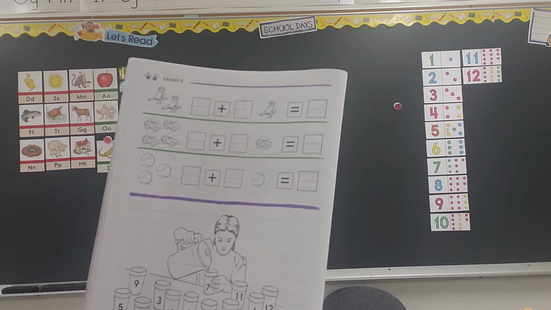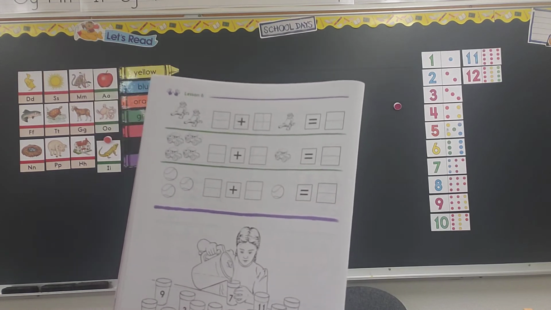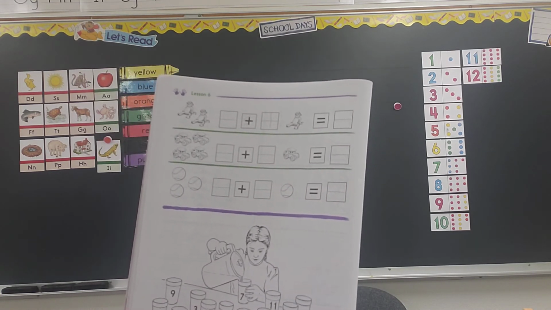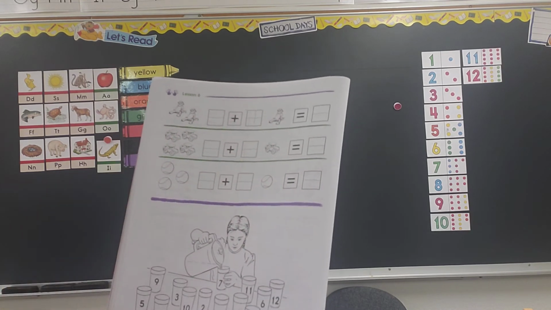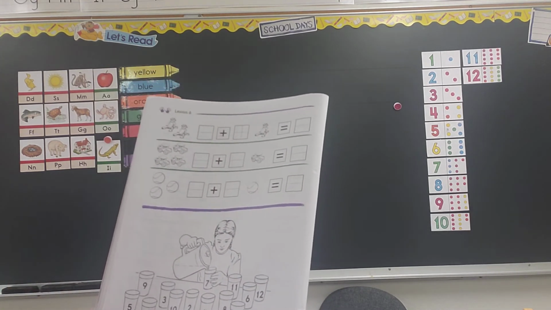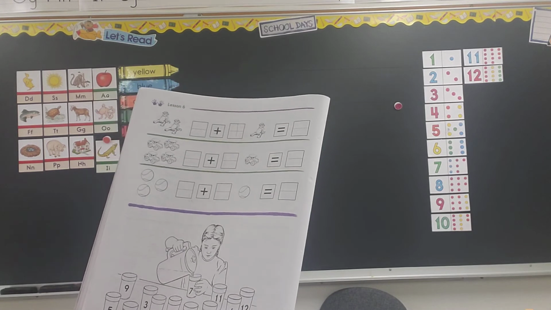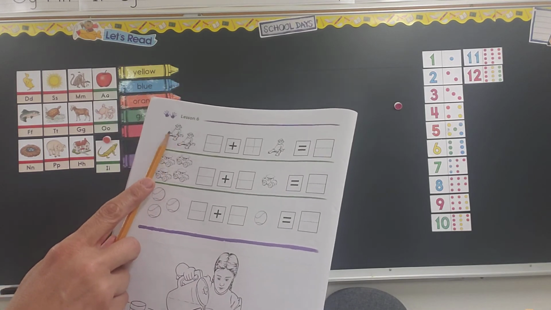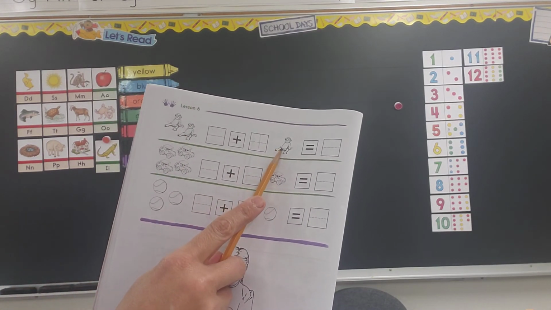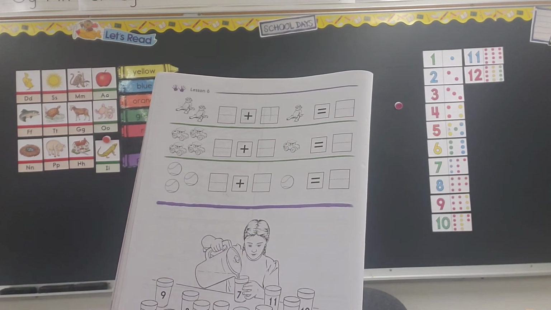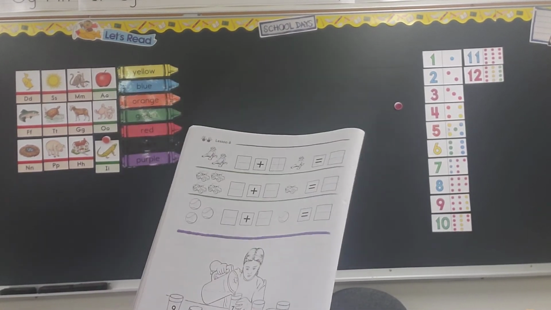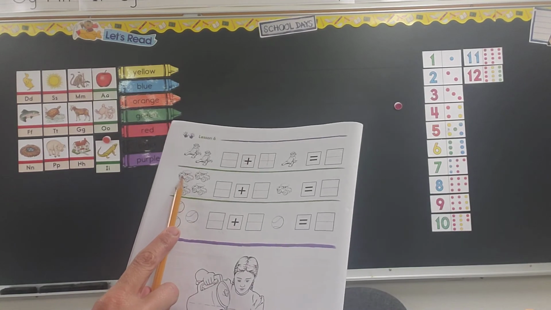Those are little stuffed monkeys. I don't think they're real ones. So you could say if the teacher has 2 monkeys and somebody gives her a third monkey, how many monkeys would she have in all? 3.